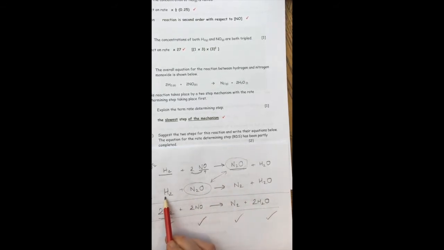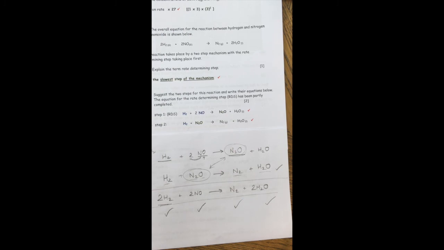And let's have a look if that balances. So H2 plus N2O, does that give us the correct number of atoms for our products? Well, here's our 2 lots of nitrogens there, and then the H2O is made there, so it's balanced. Okay, so 2 marks for that. Okay, so that's the end of question 1.